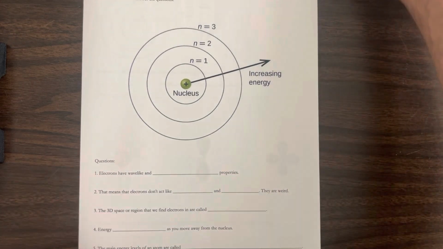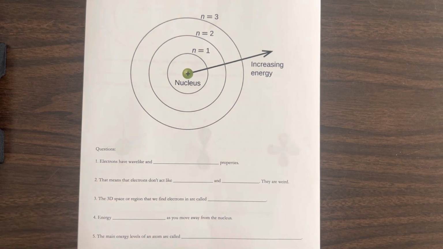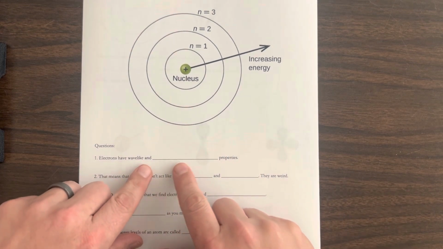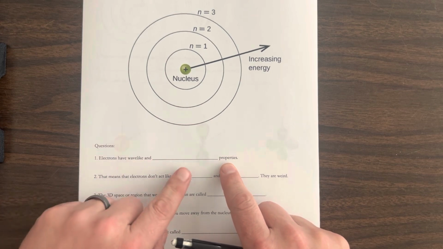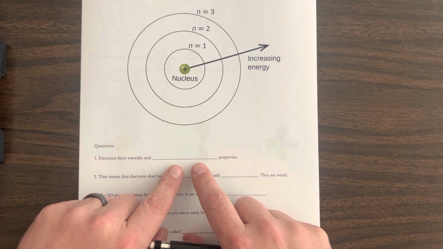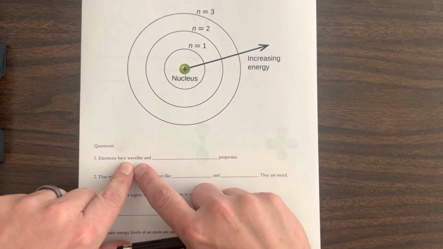Well, let's start with some of the properties of electrons. And I'm not going to get into a great amount of detail here, just touching on a few things. Electrons have wave-like and particle-like properties. Now, if we expected them to be like protons and neutrons, they'd be more like particles. But they also behave like light waves, and they have wave-like properties.